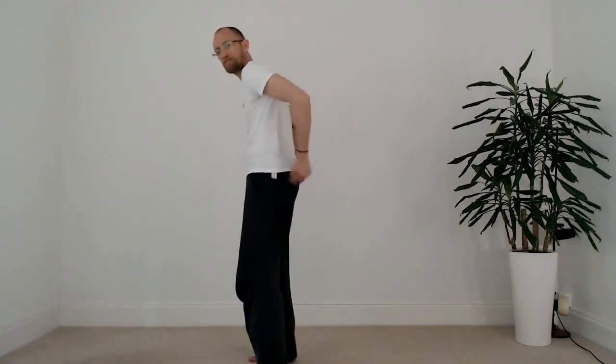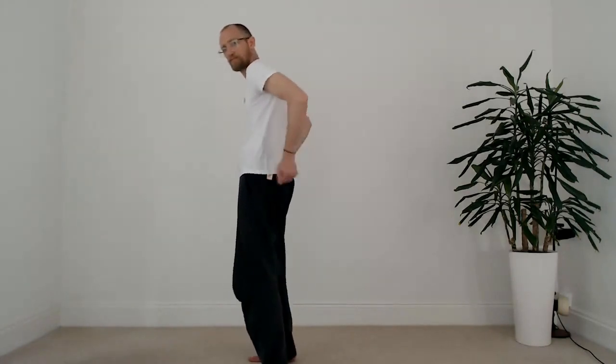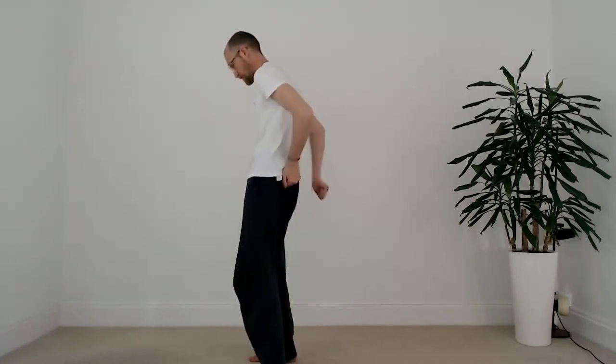Nice. Okay, step out. So let's just check in again with the middle burner. How's that doing now? Okay, maybe needs just a little bit of tapping down. So let's tap down the ribs, sides of the ribs, other side. And then go from the lower ribs over the hips, all around the hips, the sides of the pelvis.